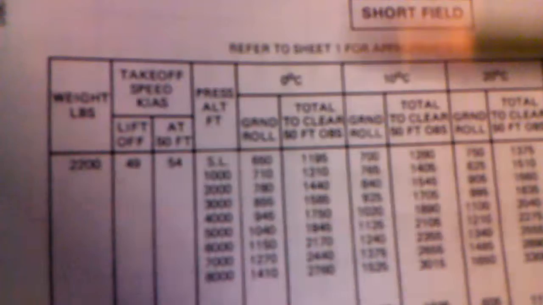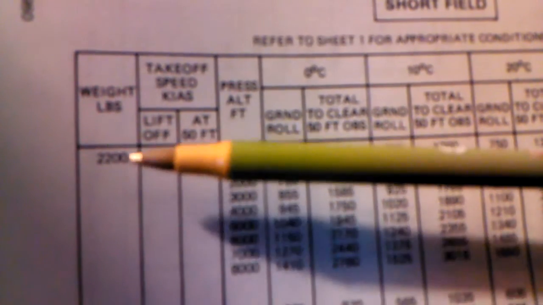All right, so let's just take a look real quick at some of the takeoff performance. The operating handbook that we're using gives you 3 different weights to use: 2400, 2200, and 2000. Those are different scenarios. We'll look at the one with 2 weights on it just so you can kind of see what we're talking about here. So there are several variables on these charts that we're using. So you've got the total weight of the airplane.